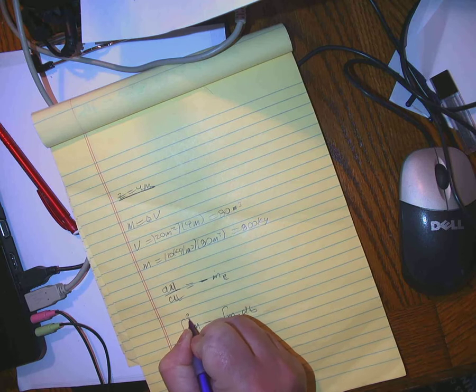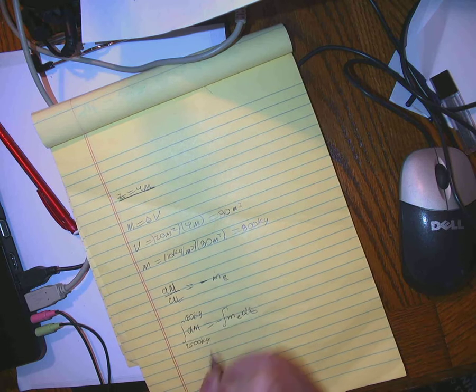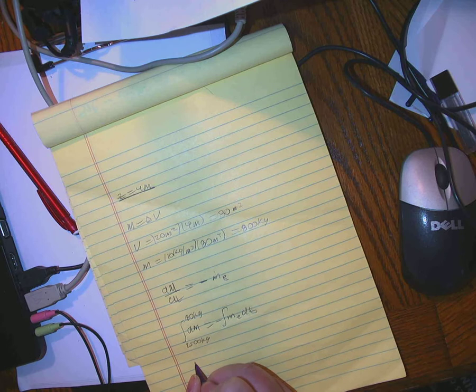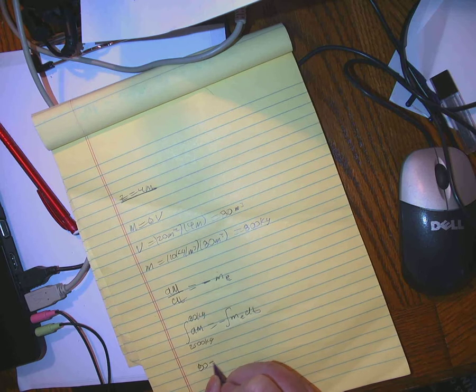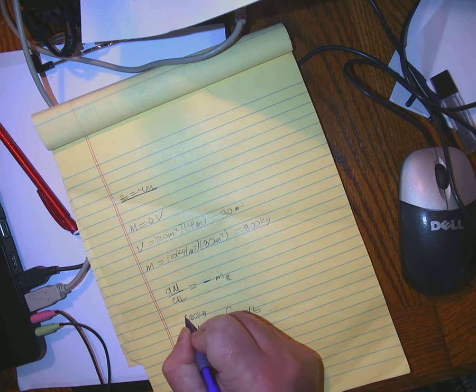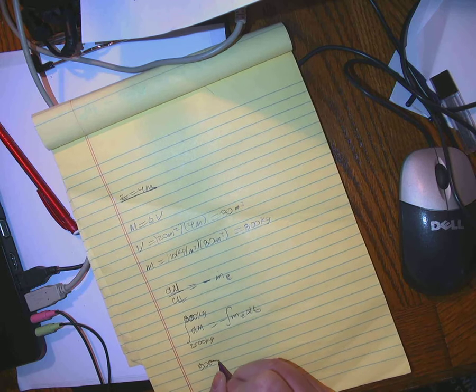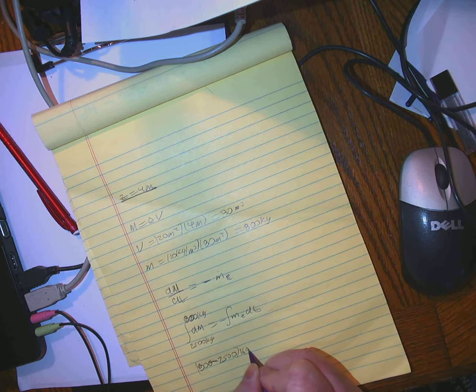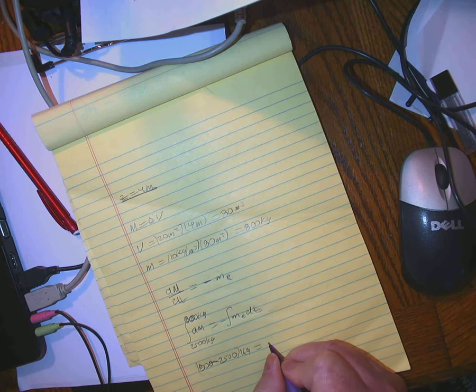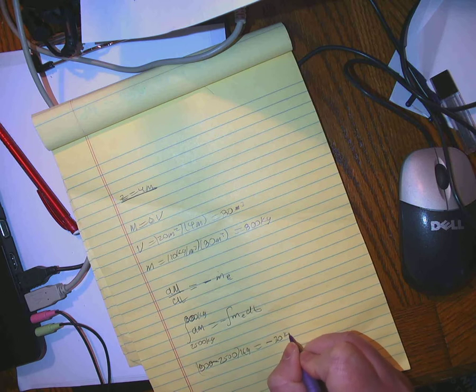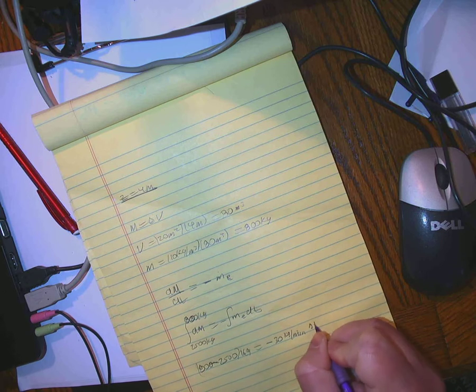My final mass is 800 kilograms. So integrating here, I've got 800 minus 2,500 kilograms is equal to minus 30 kilograms per minute times my unknown time, t.